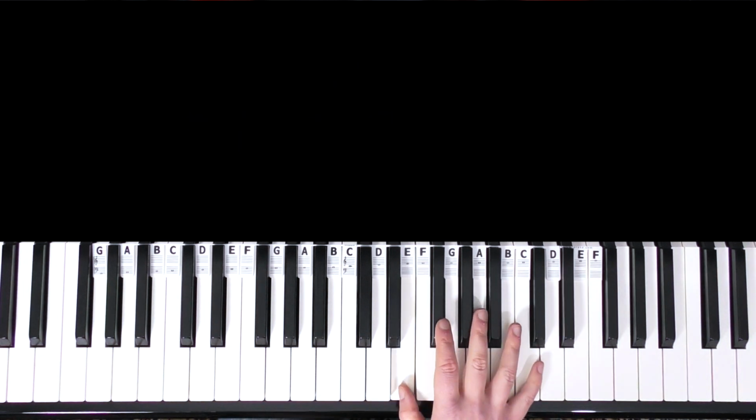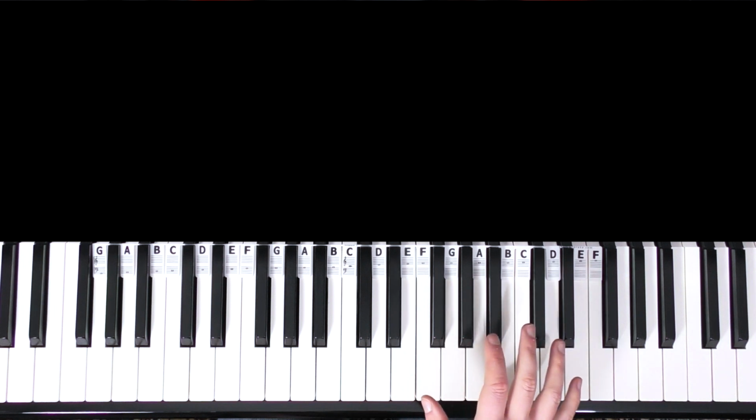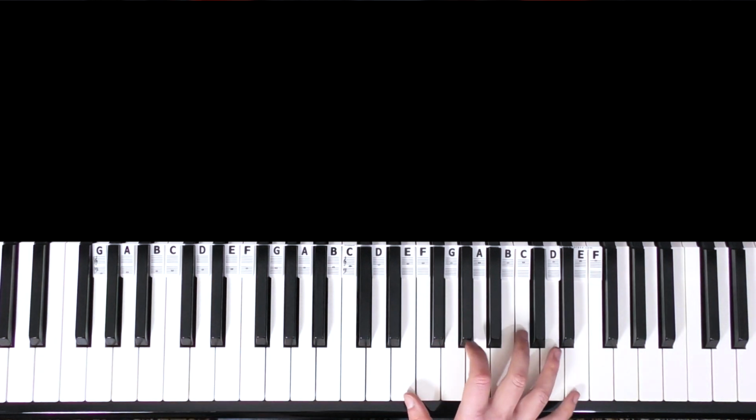So starting soft and very simple, just singular notes like this. And it does that for a while, and then it gradually introduces a couple of elements at a time. So then I'm going to teach you the chords now.